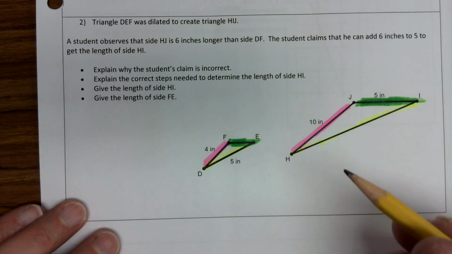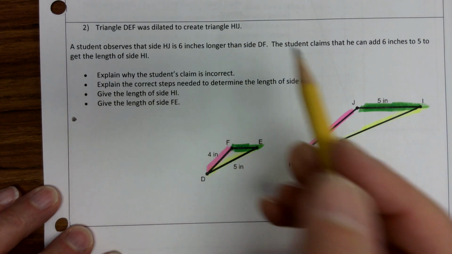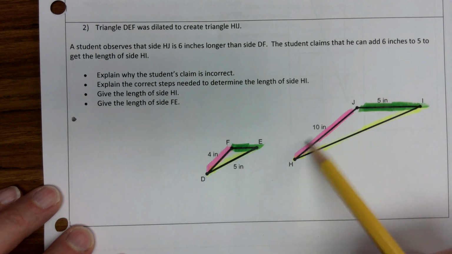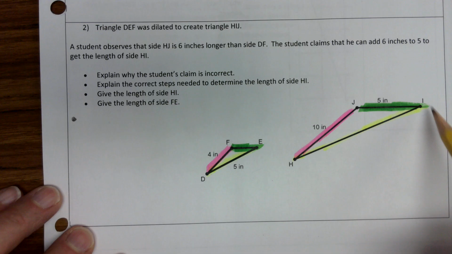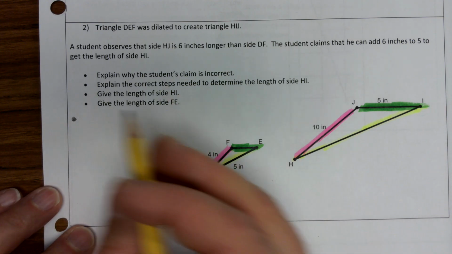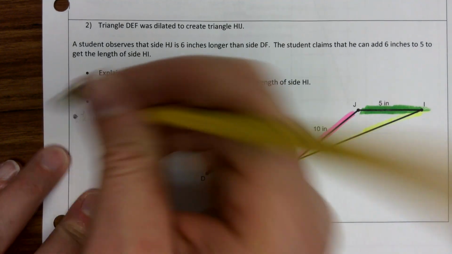But why is this student incorrect? Well, when we're doing dilations, we don't add to find the new triangle, right? We multiply, right? So we take this triangle and multiply it by the scale factor to get this triangle, or the reverse, right? So why is the student incorrect? When dilating, let's make this official. We'd say the student is incorrect.